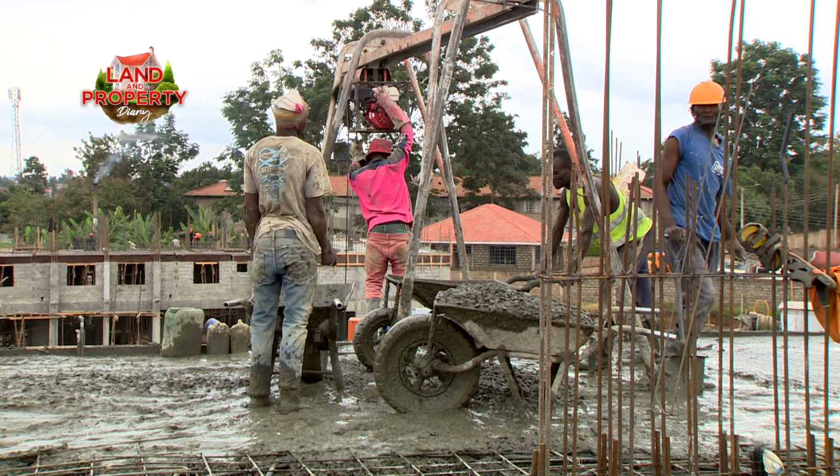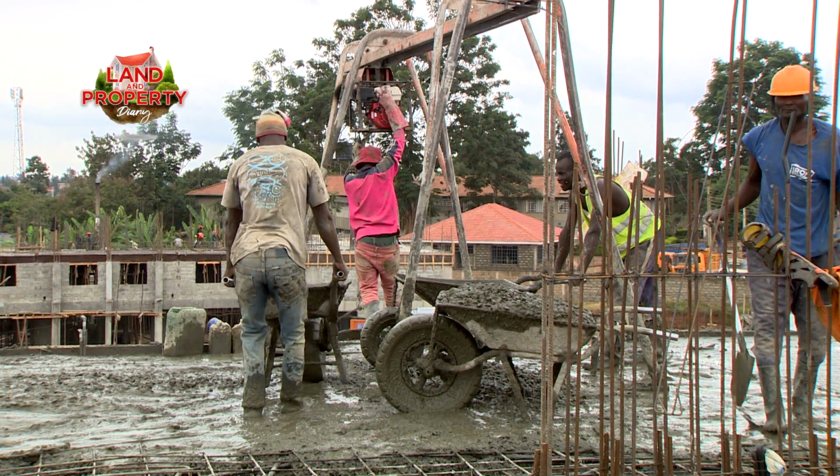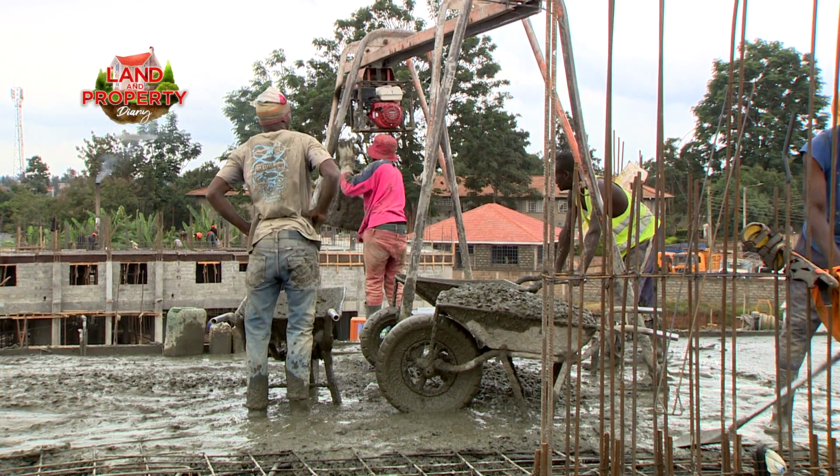So he'll take 1 bag of cement, 2 wheelbarrows of sand, and 4 wheelbarrows of ballast. You may find the wheelbarrow is twice the size of a bag of cement. So when you come to the proper calculation of the ratio, you may find that he's doing 1 to 4 to 8, which is a very weak concrete.